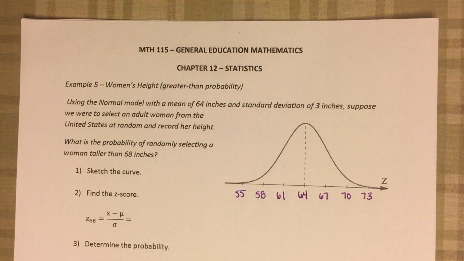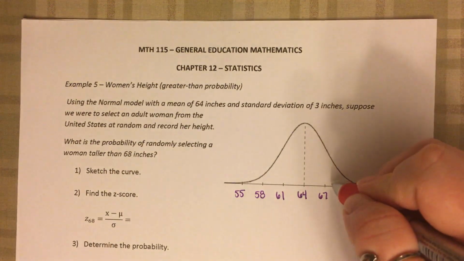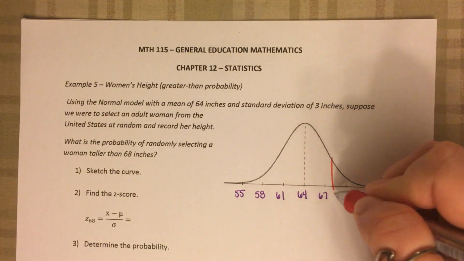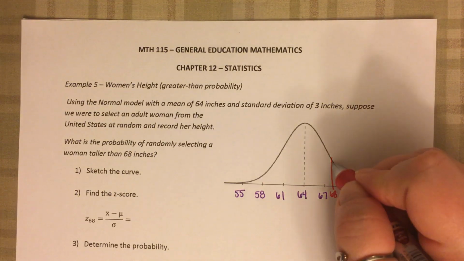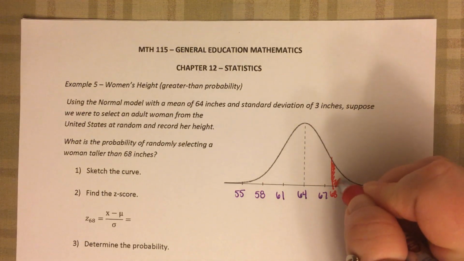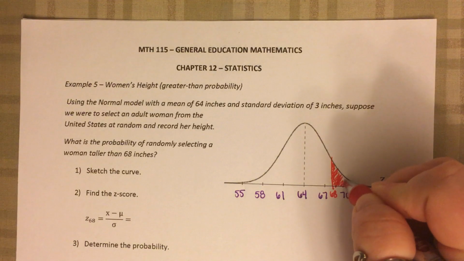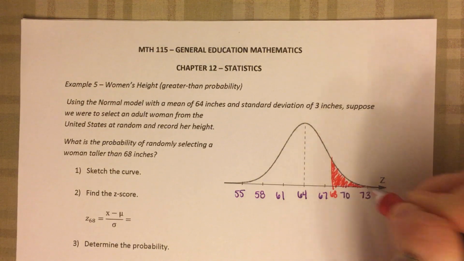Right, this time the question asks, what is the probability of randomly selecting a woman taller than 68 inches? So we're going to come in here, we're going to draw a vertical line at what appears to be 68. Taller than means we want to shade to the right. So we're going to shade in this area here to the right.